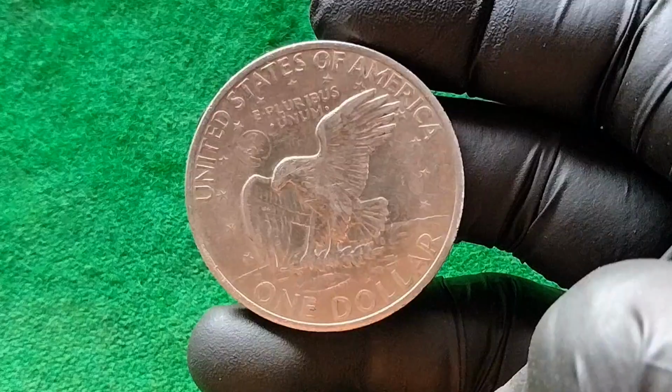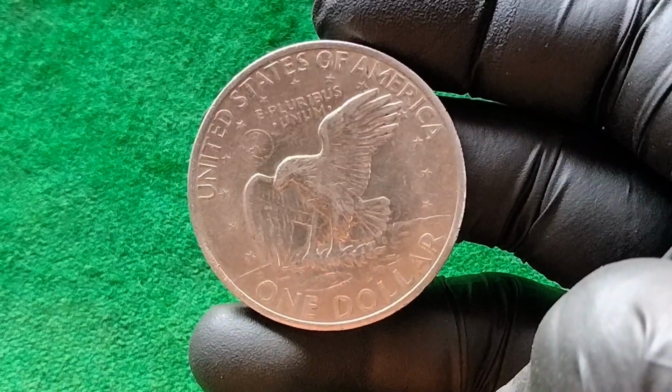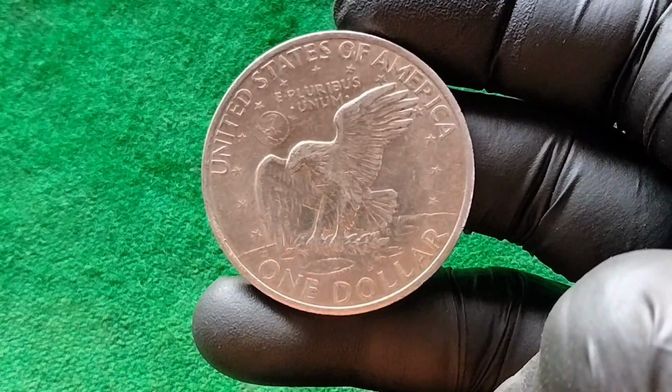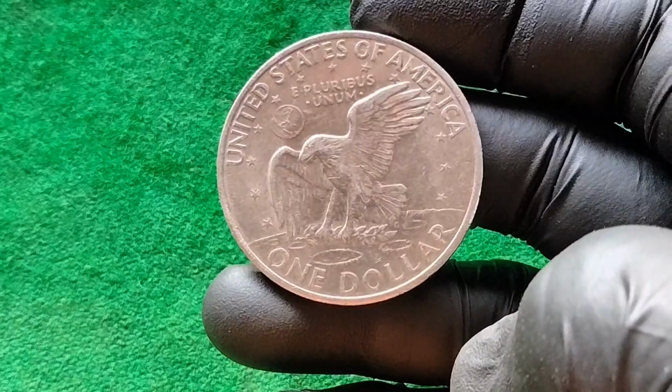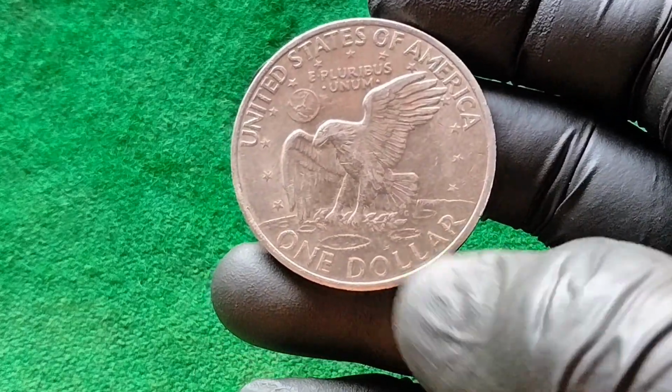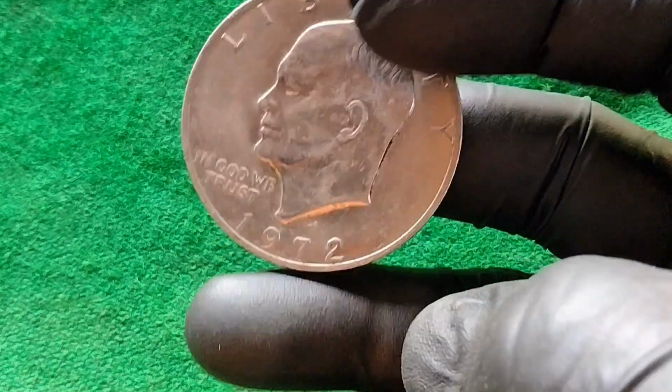With its large size, strong portrait, and space-themed reverse, the 1972 dollar continues to be a fascinating piece of U.S. numismatic history and a proud symbol of the United States of America.